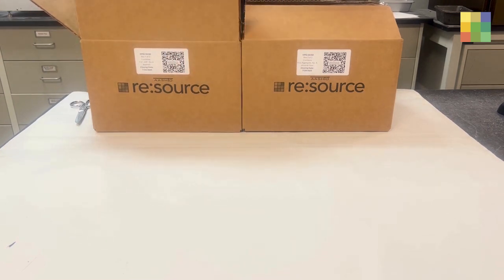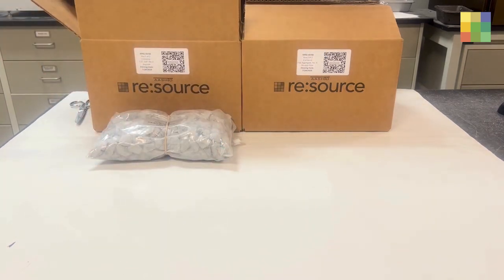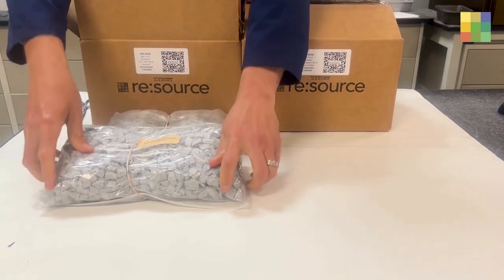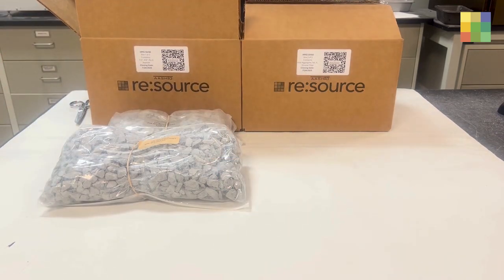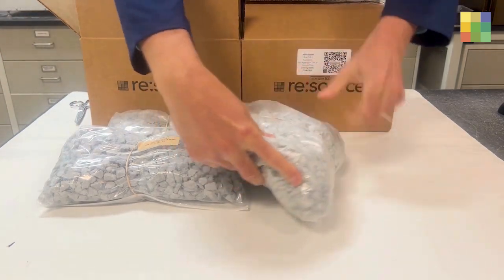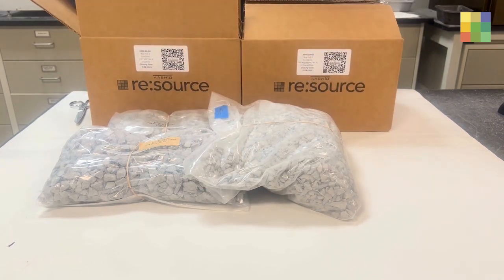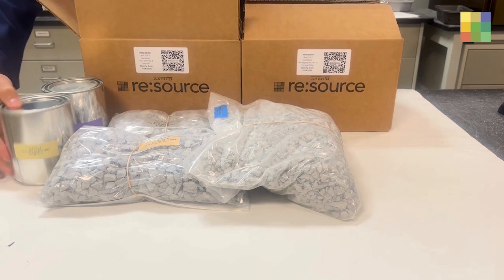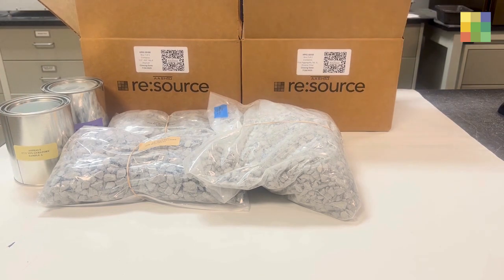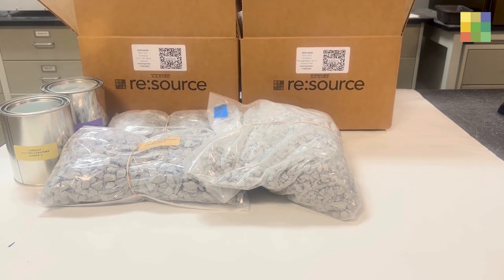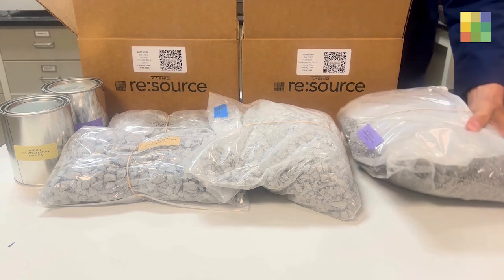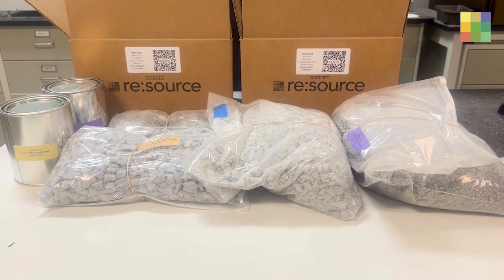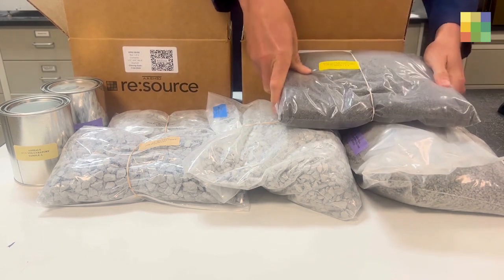Box 1 will contain the following items: 1 bag of 12.5 mm (half-inch) aggregate, 1 bag of 9.5 mm (3/8 inch) aggregate, 1 bag of 4.75 mm (number 4) aggregate, and 2 cans of asphalt binder. Box 2 will contain the following items: 1 bag of 2.36 mm (number 8) aggregate, 1 bag of fine aggregate that is passing the 2.36 mm or number 8 sieve, and 1 bag of mineral filler.